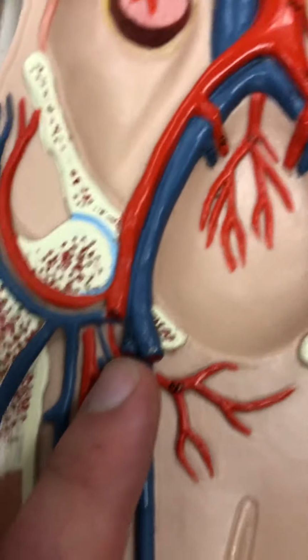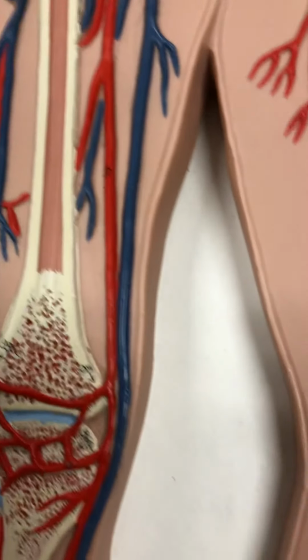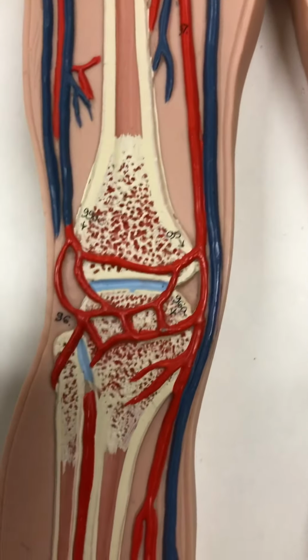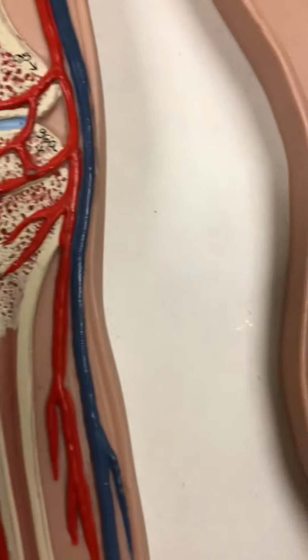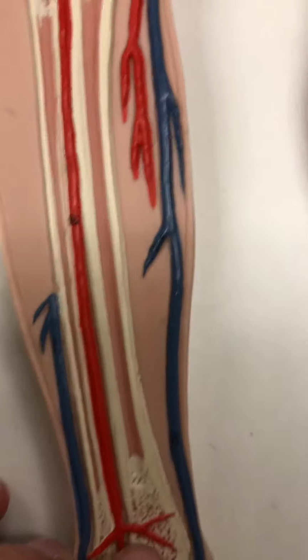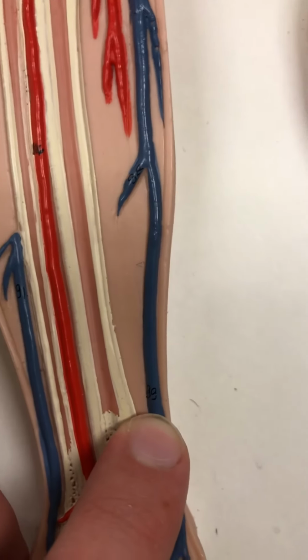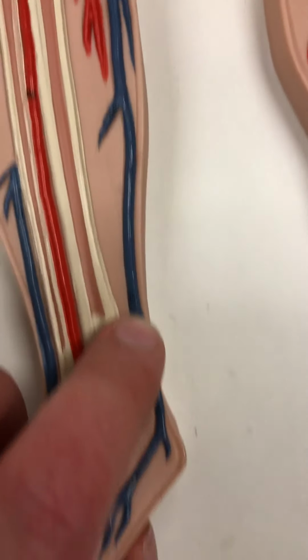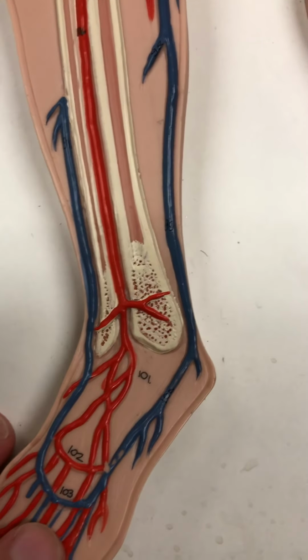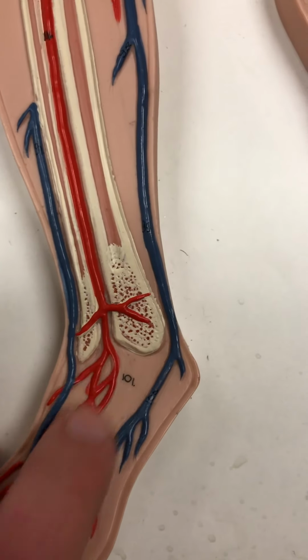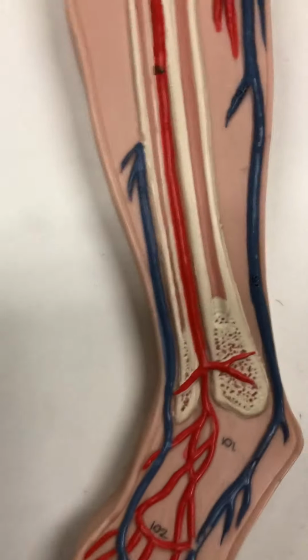And the last actual vein is the great saphenous vein, number 99, and it's going to be here along the leg. So you can actually see the number right there. Number 99, the great saphenous vein. And the last one's actually an artery, the dorsal artery of the foot. That's number 101 right here. The dorsal artery of the foot, so it is red.